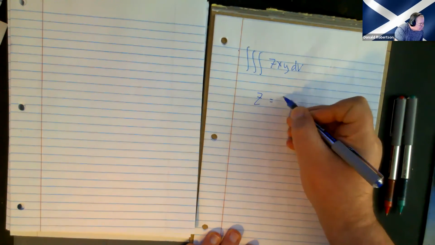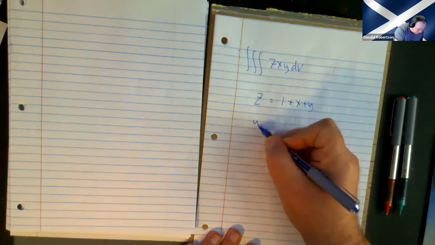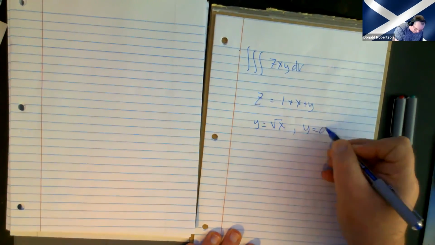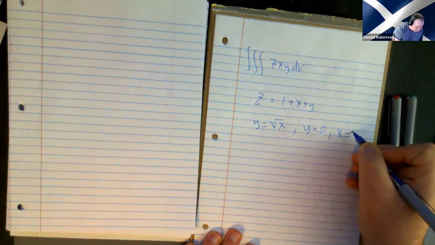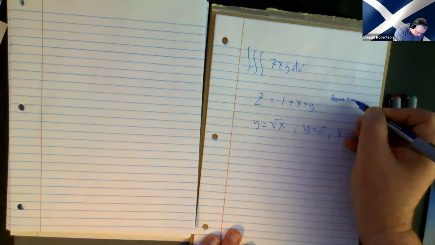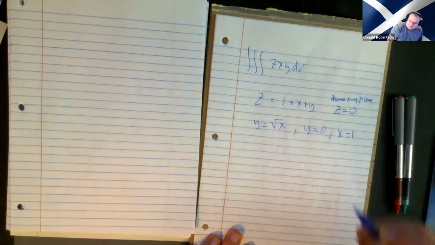And we're looking at z equals 1 plus x plus y. And it's a region above the xy plane, and it's bounded by y equals the square root of x, y equals 0, and x equals 1. Now, they say above the xy plane is essentially telling me z equals 0, because the xy plane is z equals 0.